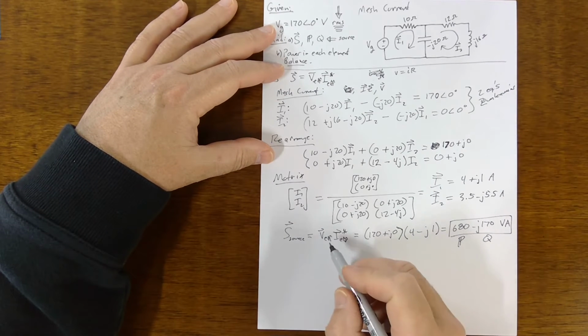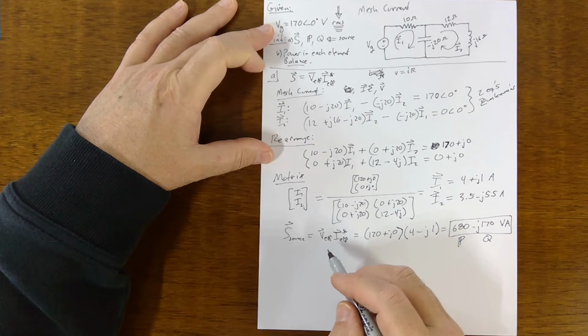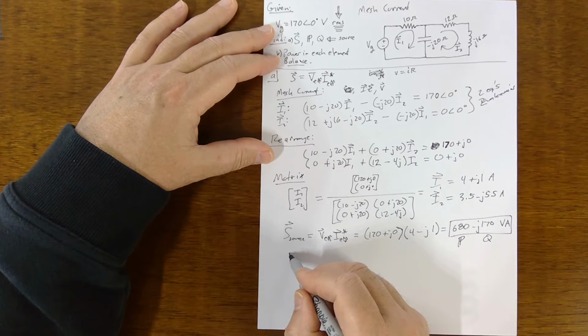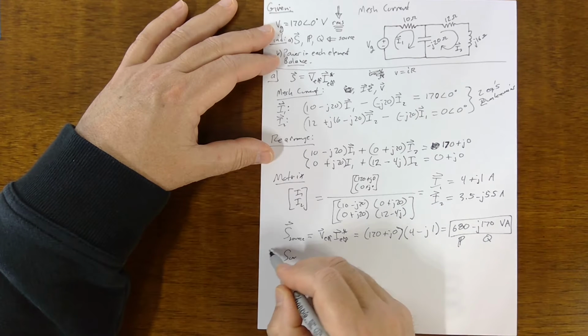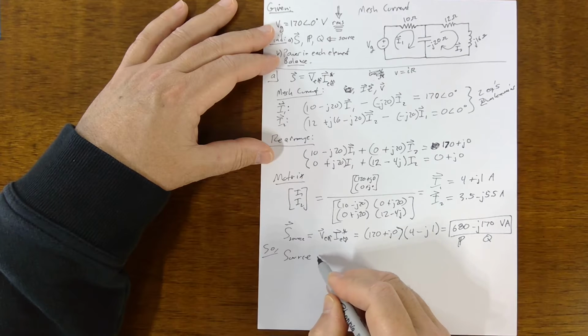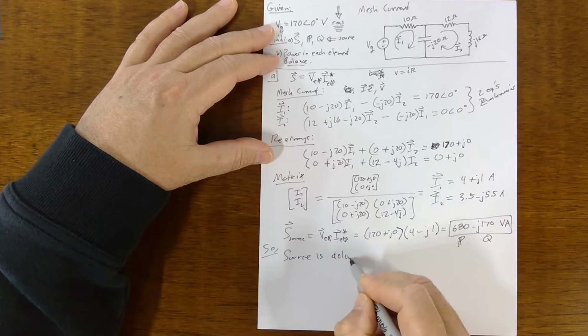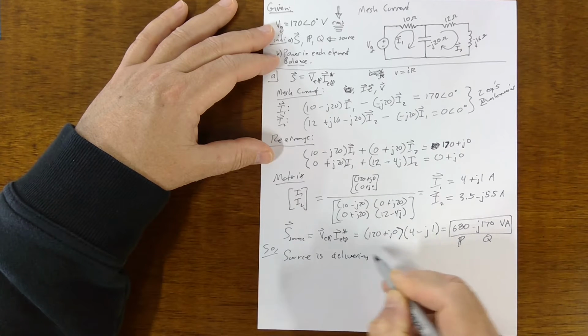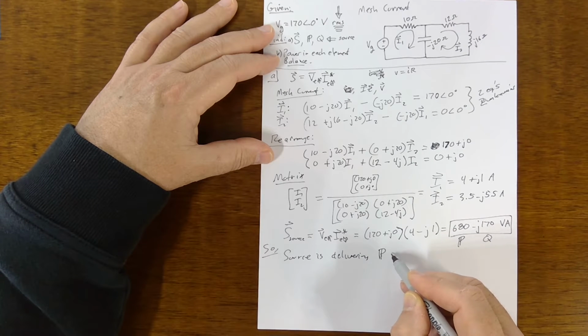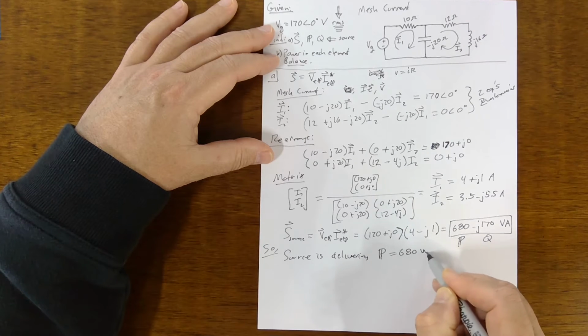So before we go on, we can just say a couple of things. At the source, to be explicit, the source is delivering the real average power P equals 680 watts.